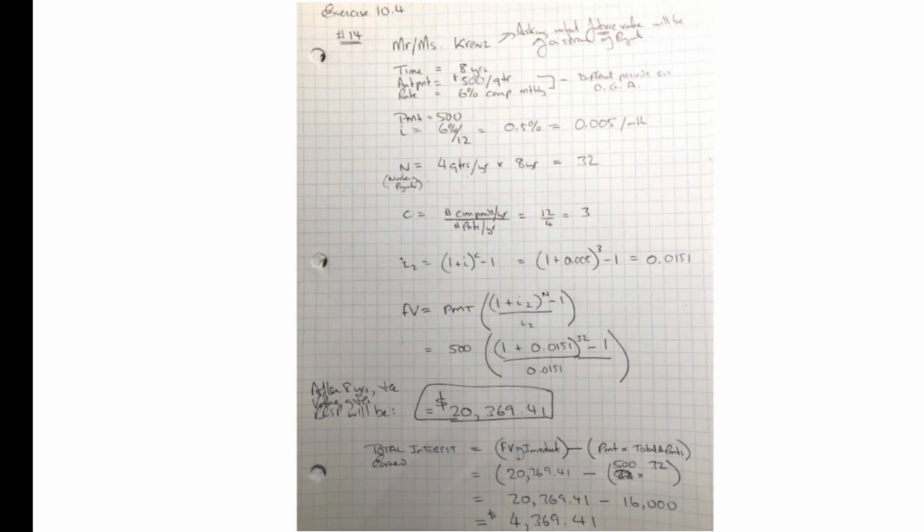Well, we've calculated that to be 32, minus 1, and divide it again by I2, so I2 is 0.0151. If we were to do the math on that, it'd be $20,369.41. So effectively, after 8 years, they'd have $20,369.41 gathered up.